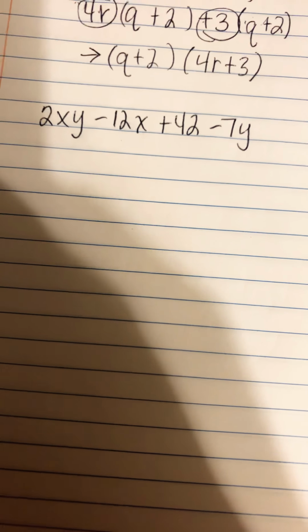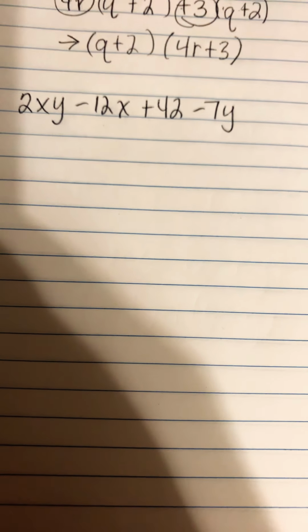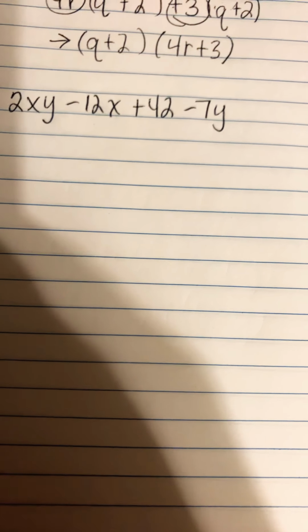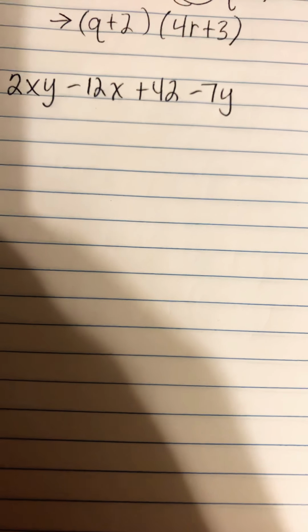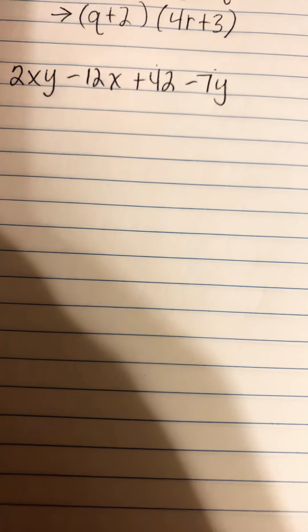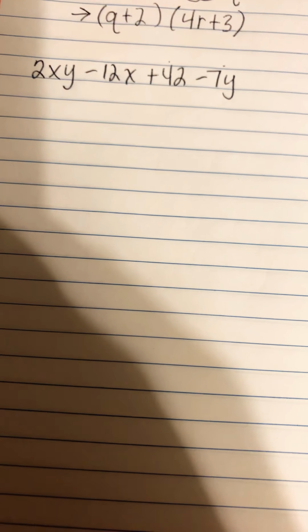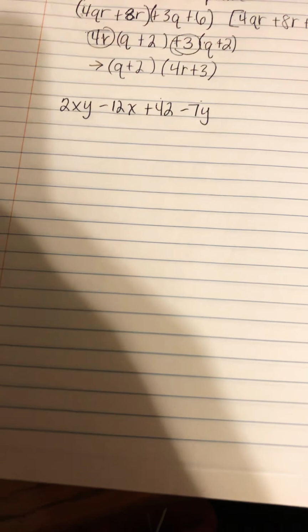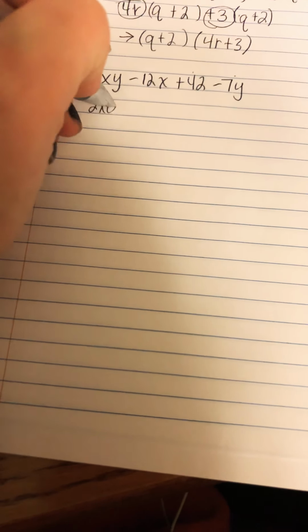You don't have to do this, but this is just something that I got in a habit of doing. I always put my constant term on the end. So my 42 here is my constant term, and I would really rather have it over here on the right. So that's what I'm actually going to do first. I'm just going to rearrange it. Just these last two terms, I'm just going to move those around. Just because I don't like my constant being in the middle. I prefer for that to be on the end. So I'm going to rewrite that first of all.